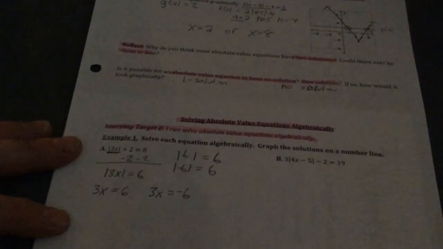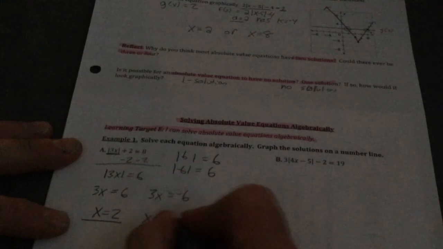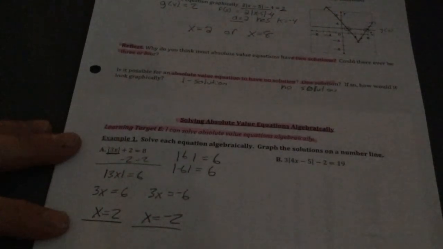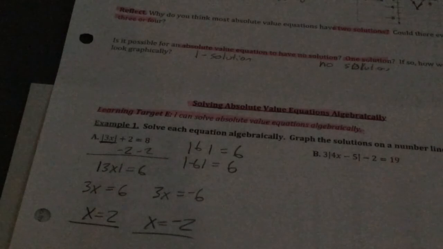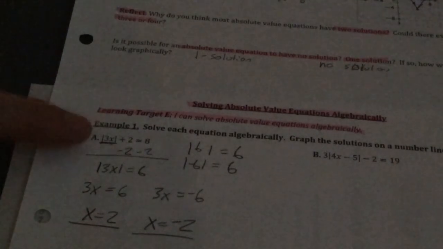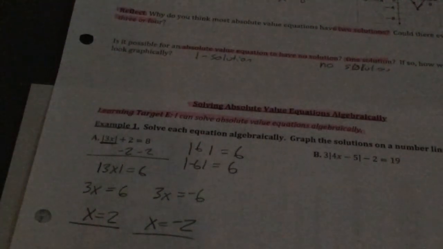All right. Step 3, solve each equation. Divide by 3, we get x equals 2. I underlined it. And x equals -2. I'm going to underline that. Let's check it. If I plug in a -2, -2 times 3 is in fact -6, but the absolute value of -6 is 6. 6 plus 2 is 8. And 3 times 2 is 6. Absolute value of 6 is 6, plus 2 is 8.